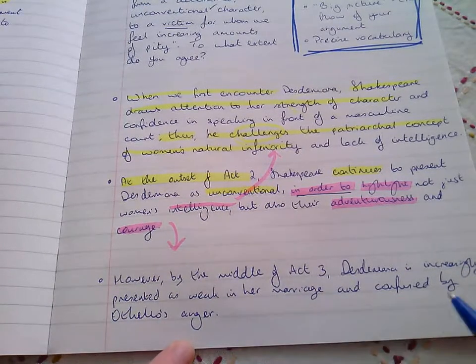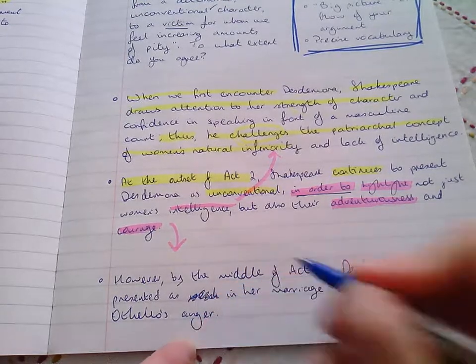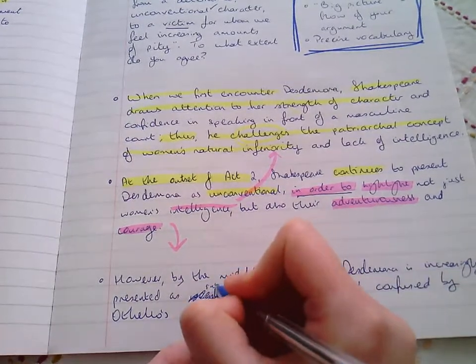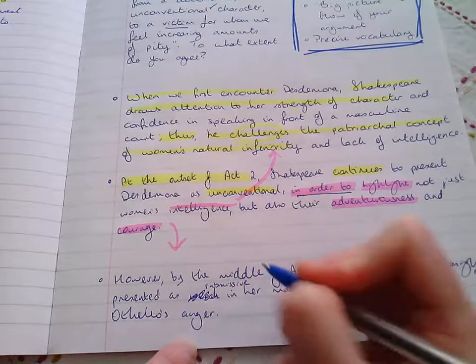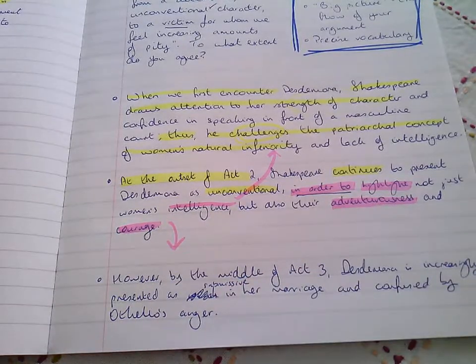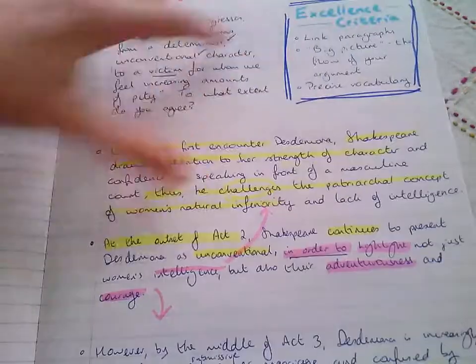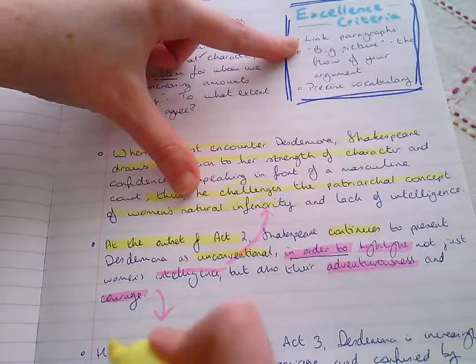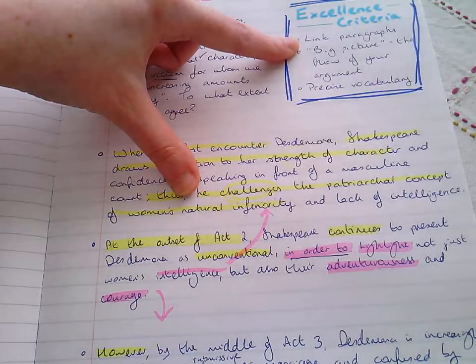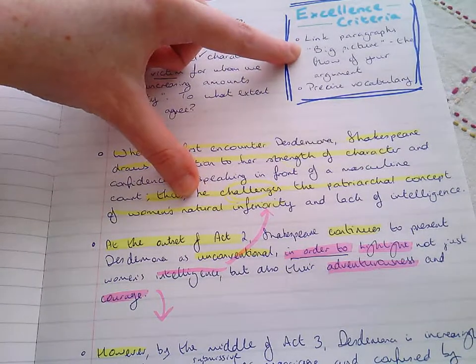Okay, now I'm writing this live because I want to give you the impression of you writing it yourself at home. And as I'm writing it, I've realised that weak in her marriage is probably not quite the right word. I'm going to change that to submissive. So that's my precision of vocabulary. I'm editing as I go along and making sure that I'm choosing the right words. So if we have a look at our excellence criteria, in terms of linking the paragraphs, I've got however, so I'm using that to signal that I'm looking at the other side of the argument, and you will have used the word however right the way from year 7 to do that.